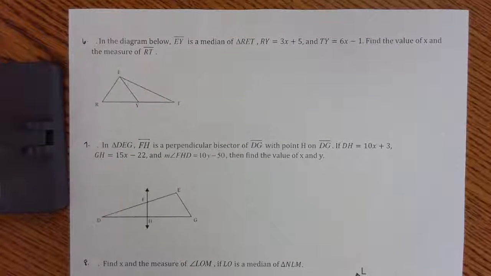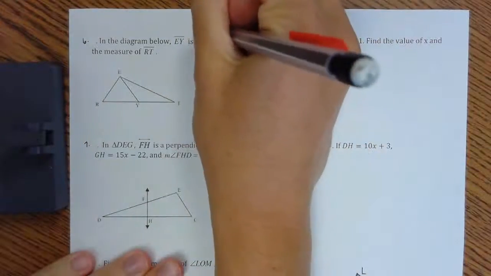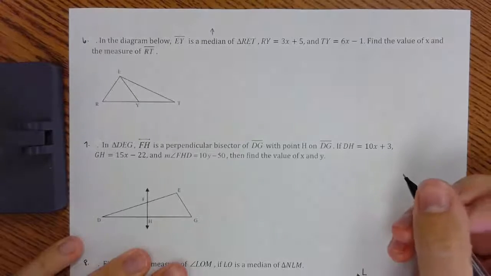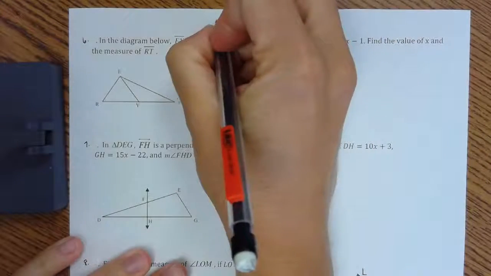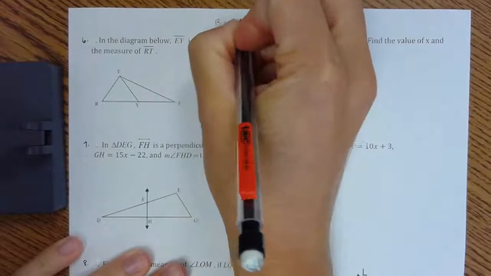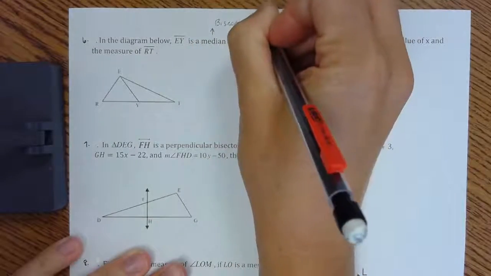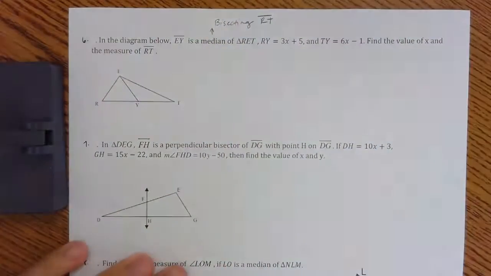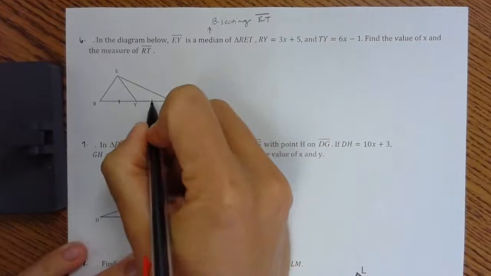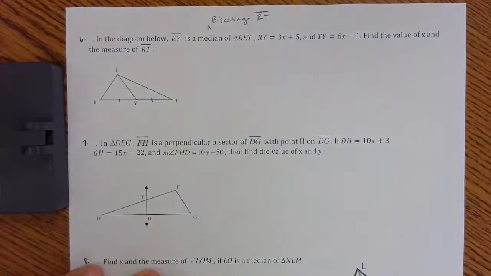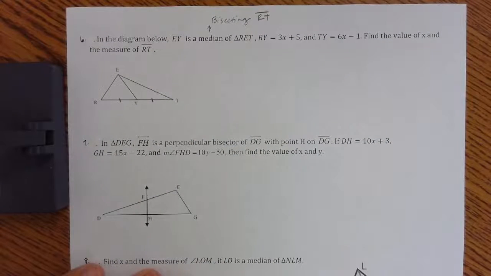Okay, group, we're going to work on numbers 6 and 7 on the 1.5 extra practice. In the diagram below, EY is a median of triangle RET. A median tells us that EY is bisecting segment RT, so RY and YT are going to be congruent.